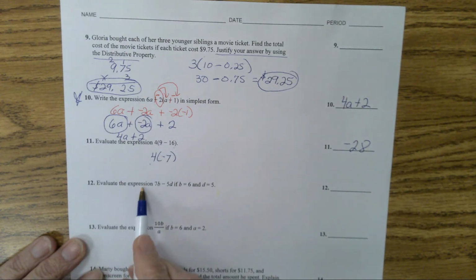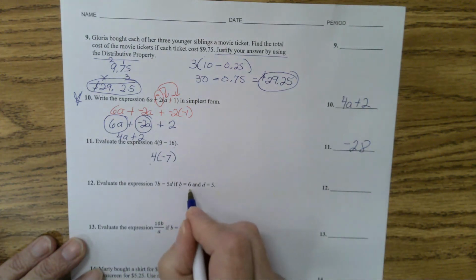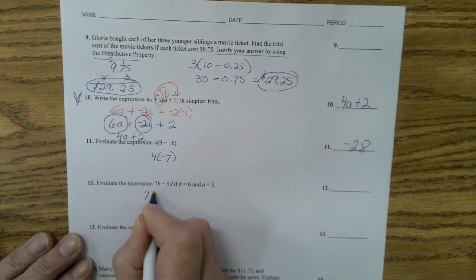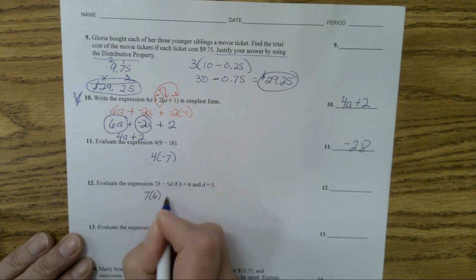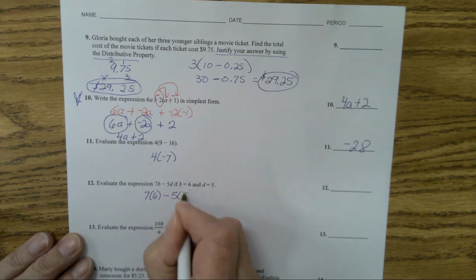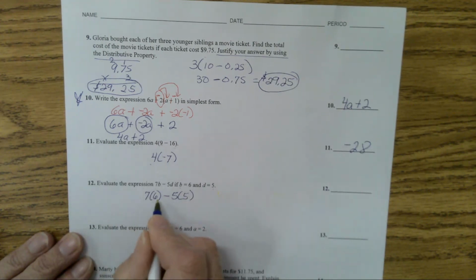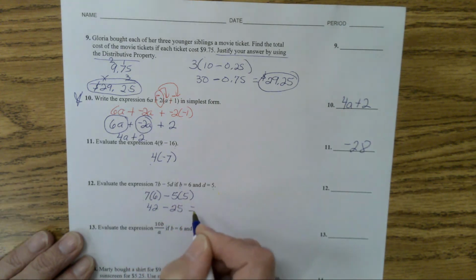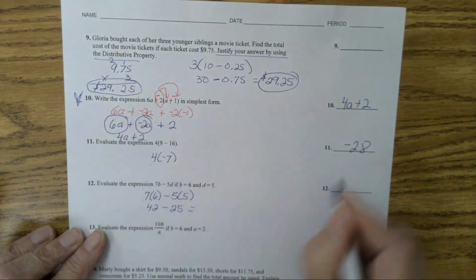Number 12. Evaluate the expression if b equals 6 and d equals 5. That'll be 7 times 6 minus 5 times 5. 7 times 6 is 42. 5 times 5 is 25. 42 minus 25 equals 30.